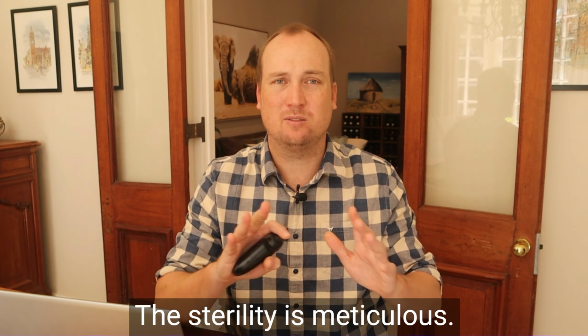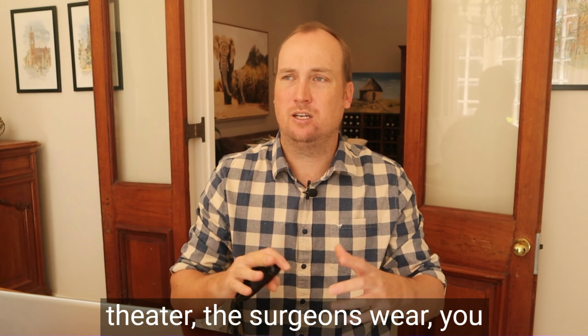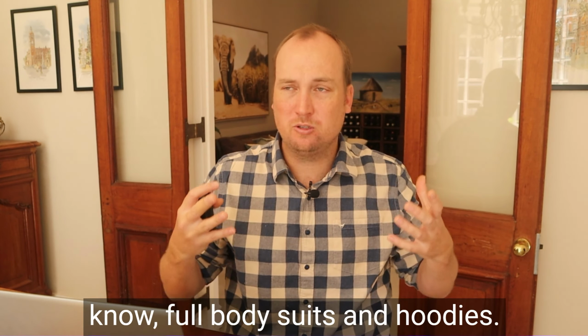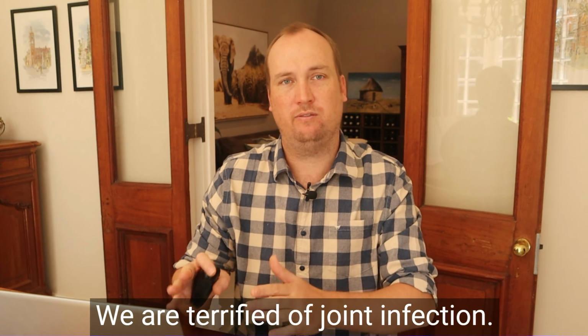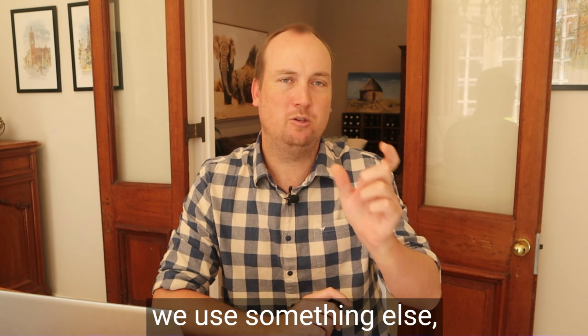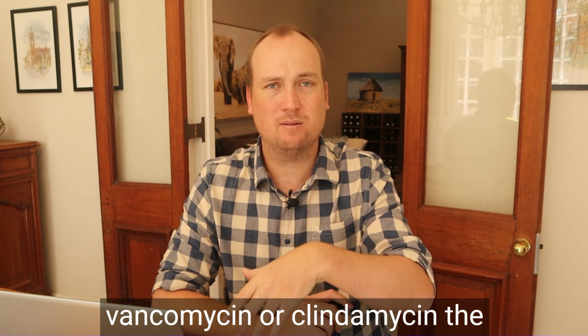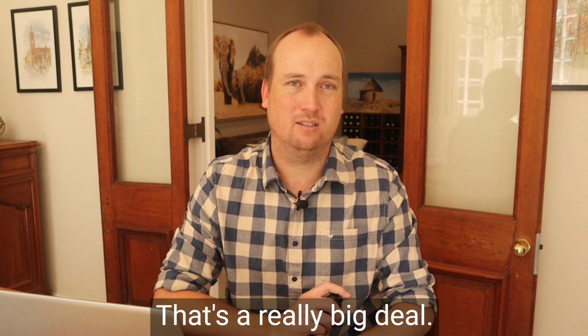The sterility is meticulous, there's laminar flow, there's a cold theatre, the surgeons wear full body suits and hoodies. We are terrified of joint infection. And now we're saying if we don't use cefazolin and we use something else, vancomycin or clindamycin, the risk of joint sepsis doubles. That's a really big deal.